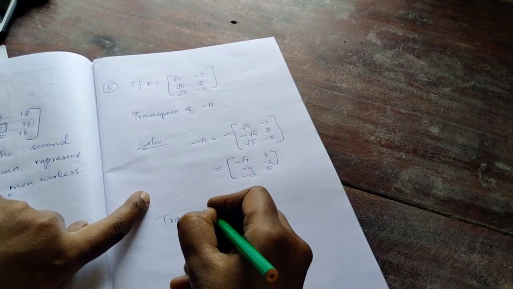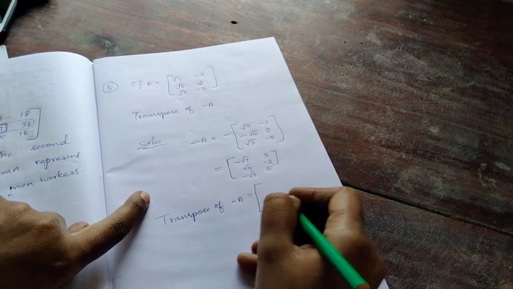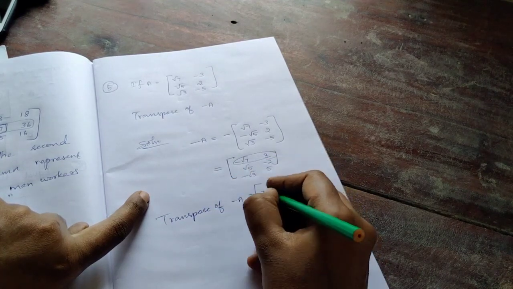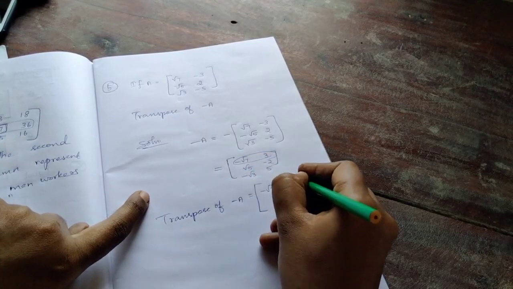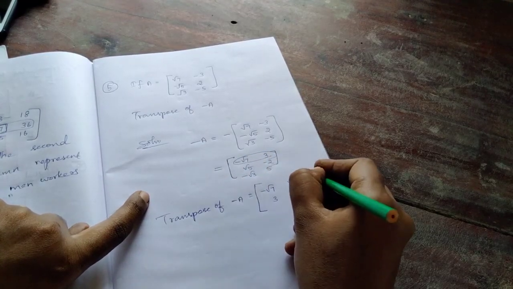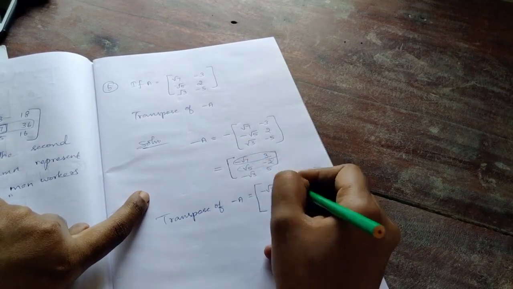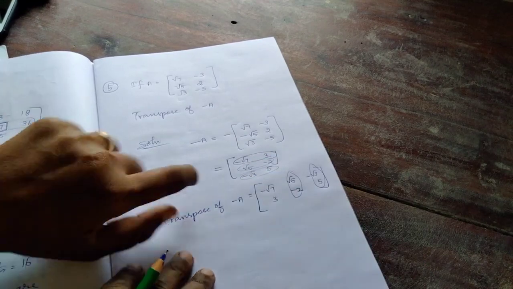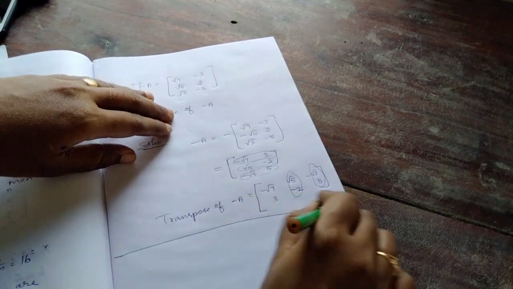The transpose of minus A: transpose means the first row you write as the first column. This first row I am writing as the first column. Then the second row is the second column. Then the third row is the third column. First row here, second row here, and third row here, like this in the third column. So this is the answer. Got it, students? So the fifth question is over.